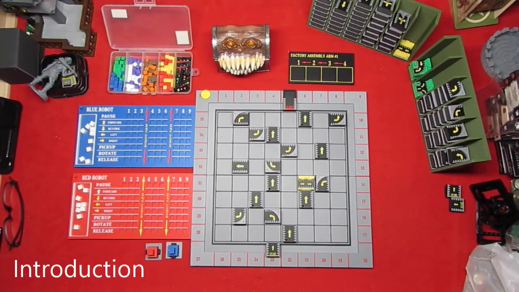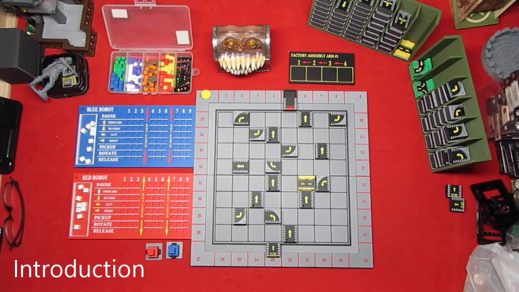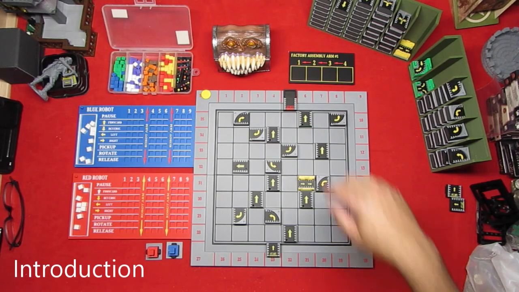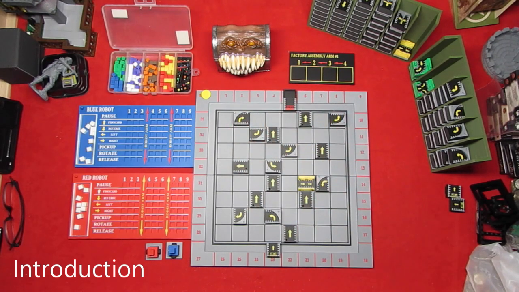Hello everybody, this is Joseph Propati, and today I'm going to be going through the tutorial level of Crazy Robot Factory. So Crazy Robot Factory, this is my game. I created it for a contest around 2015 I think, and did a little bit with it, but it really kind of came into its own just recently once I was able to get a 3D printer and then create 3D components.